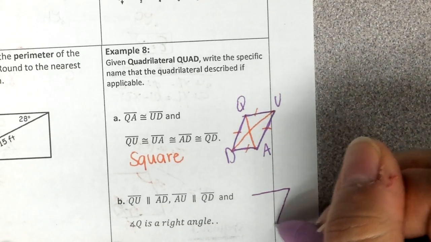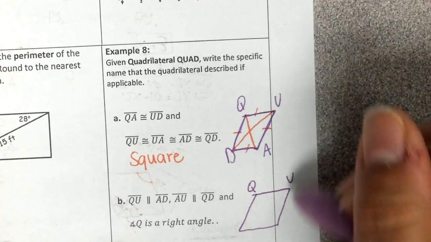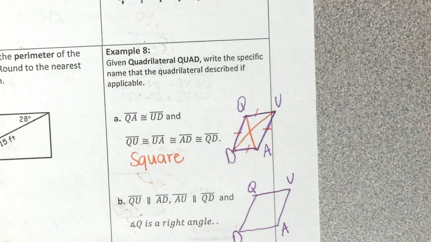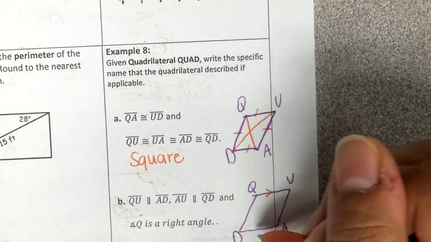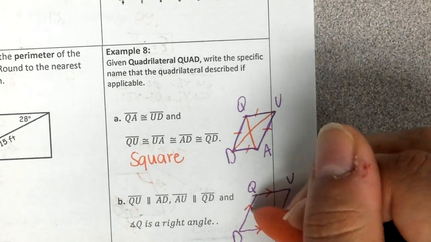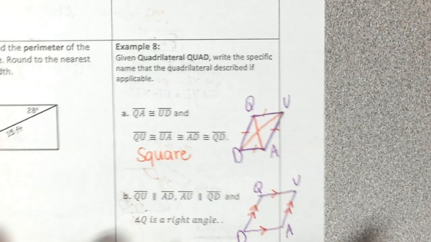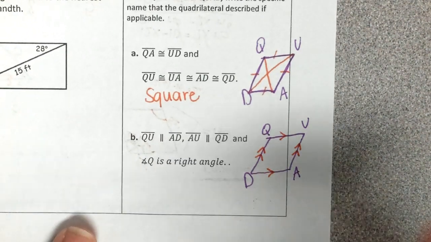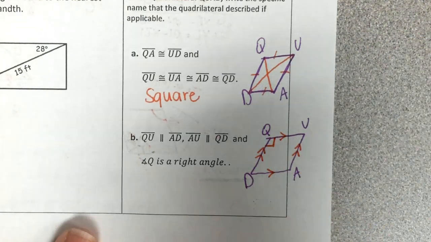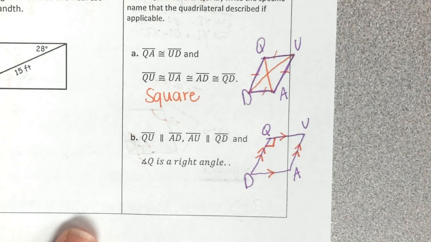All right. Same thing. I have QUAD. QU is parallel to AD. AU is parallel to QD. And Q has a right angle. What shape is this?